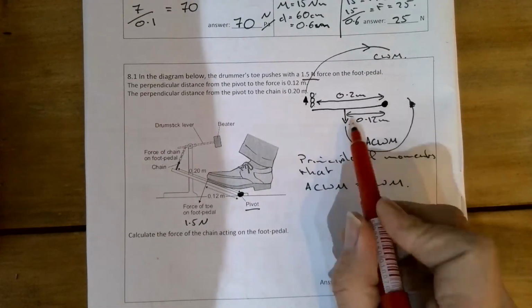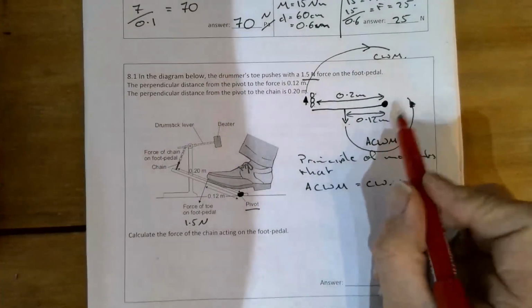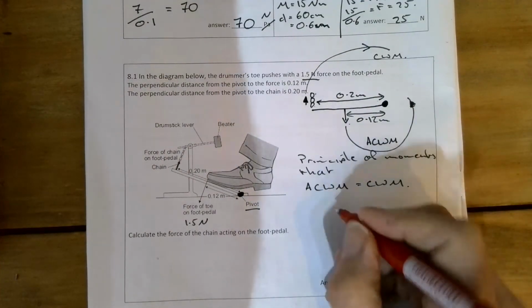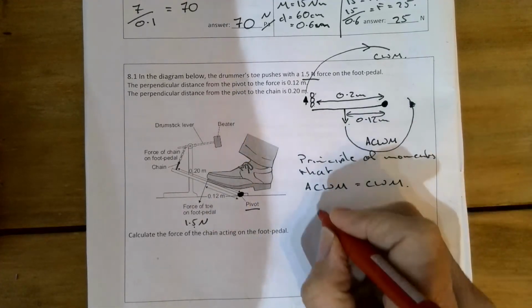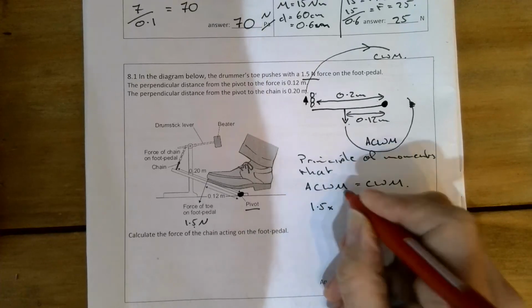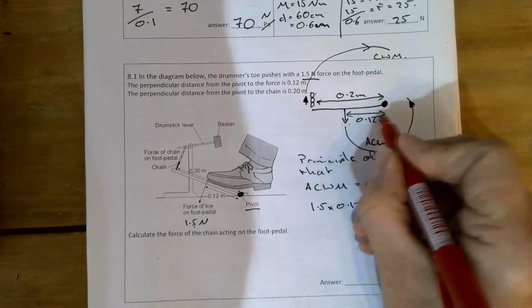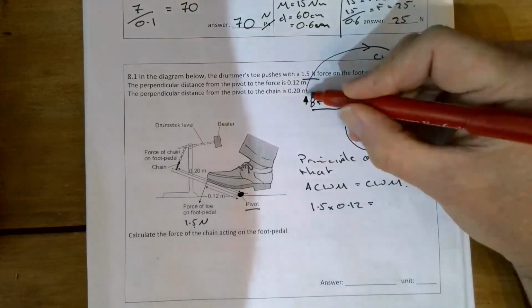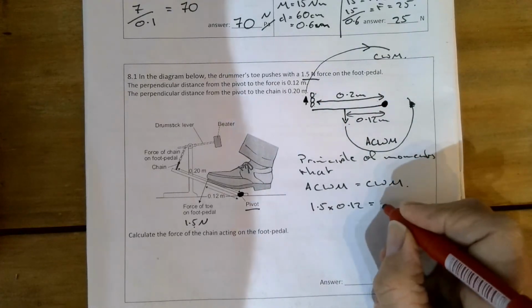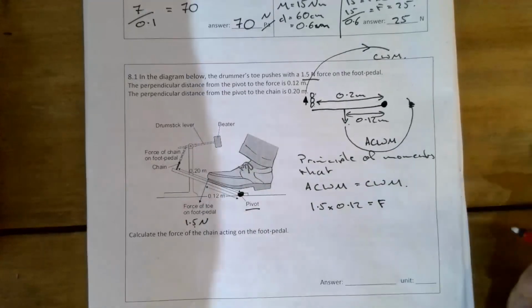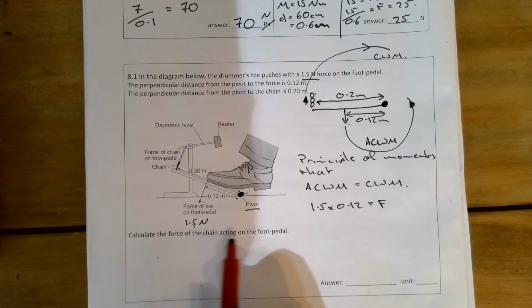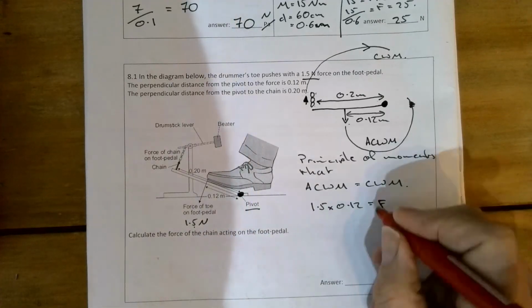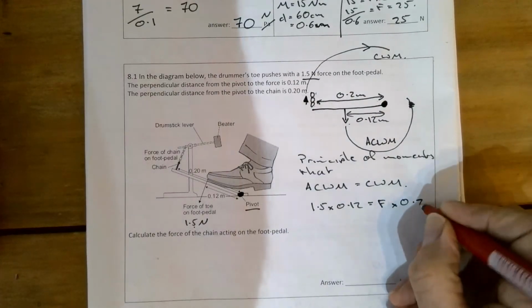So let's have a look at the anti-clockwise moment then. Well, the anti-clockwise moment is force times distance. The force is 1.5. That's 1.5 times 0.12, which is our distance. And that's equal to the clockwise moment, which is some force that we are calculating, because that's what we need to find. Calculate the force on the chain acting on the foot pedal. So that's our force times this distance here, which is 0.2.